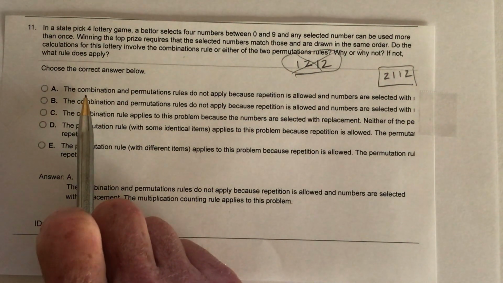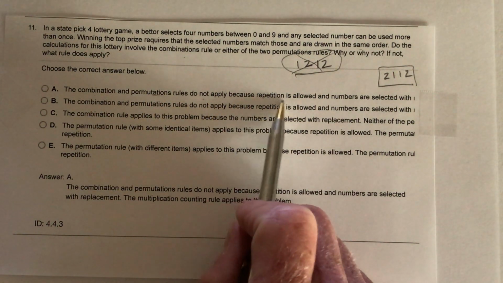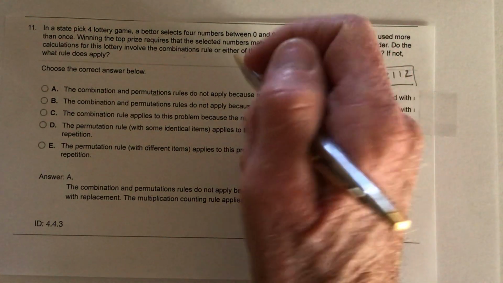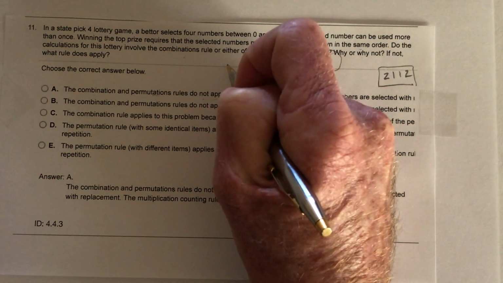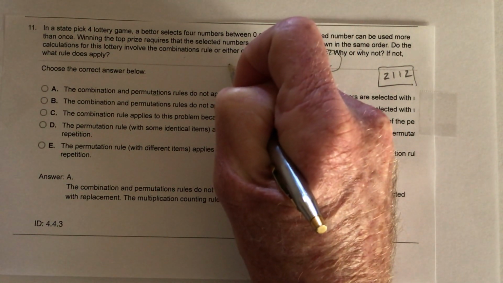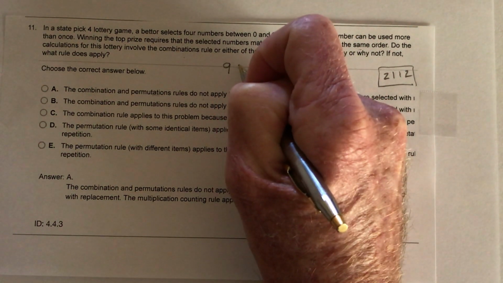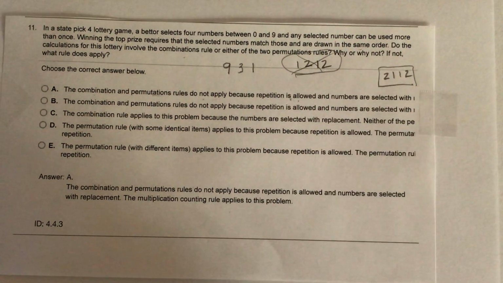So let's see. The combinations and permutations rule do not apply because repetition is allowed. I'm liking that answer because permutations would be something like you have horses in a race and horse number 9 came in first, horse number 3 came in second, and horse number 1 came in third.